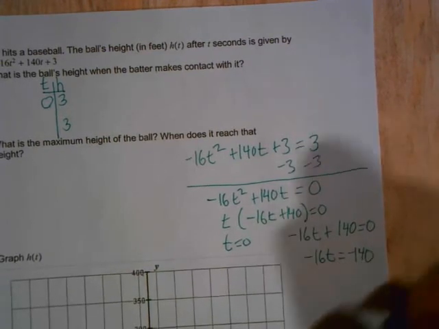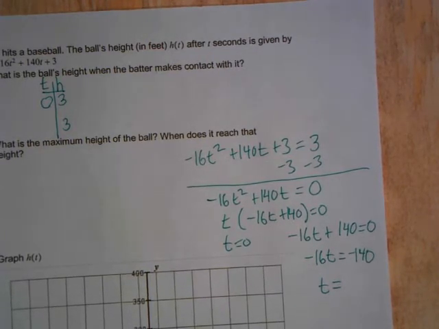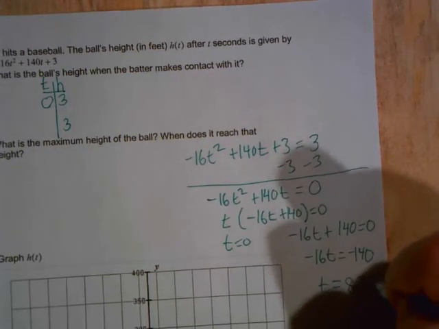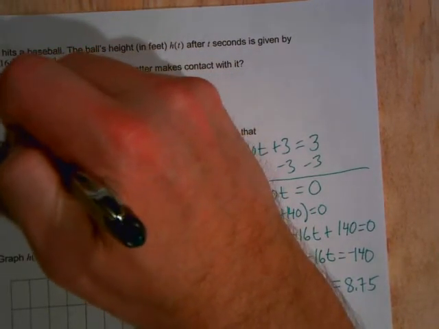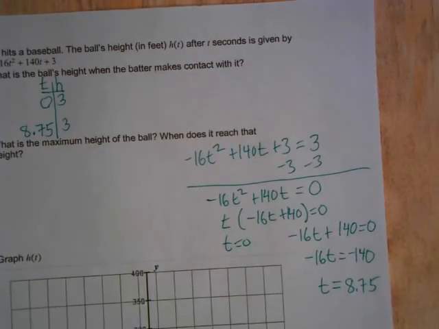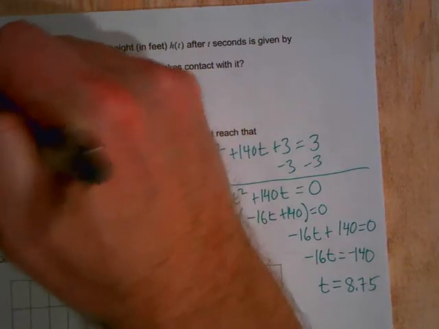Divide, t is, I'm going to take my calculator, negative 140 divided by negative 16. My calculator gives me 8.75. I guess that's okay. I guess I'll leave it as a decimal since I don't have to round it off. If that was a decimal that went on forever, like 8.7777 going on forever, I wouldn't round it off. I would leave it as a fraction. Maybe we'll convert it to a fraction. That also happens to be 35 over 4.